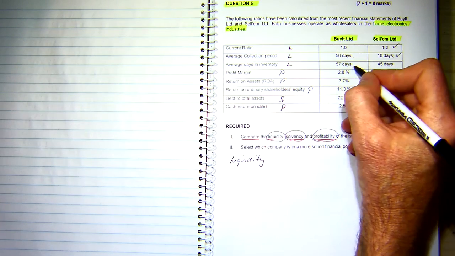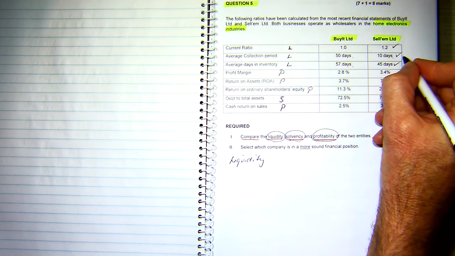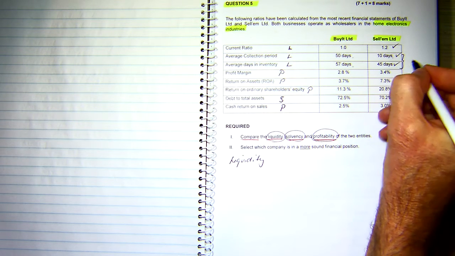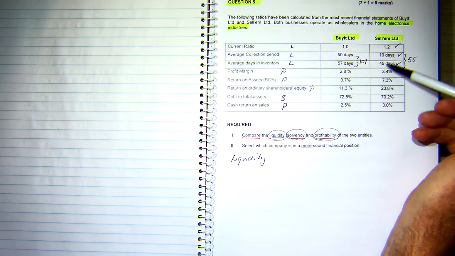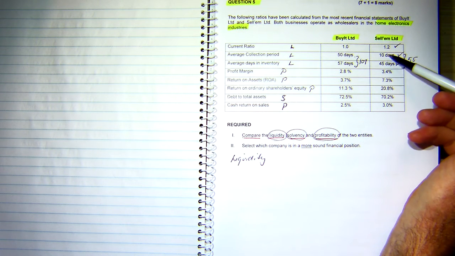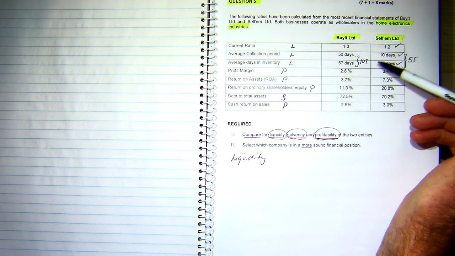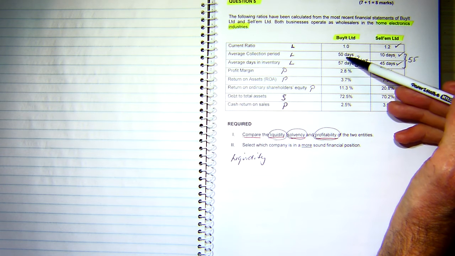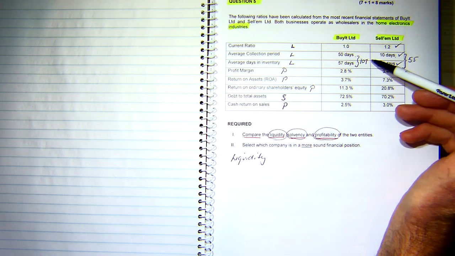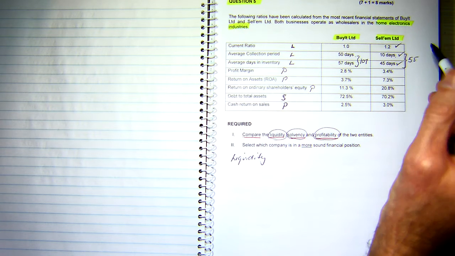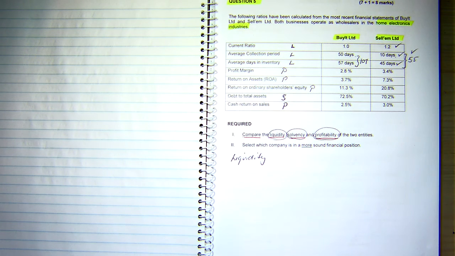My average days in inventory, I've got 57 days here and I've got 45 days here. So that would indicate to me which is better. Now if I look at these two, that's 55 days versus 107 days. If I buy my inventory and it takes me 45 days to sell it, then it takes me 10 days to collect it. It's taken me 55 days to turn inventory into cash. And here I've got 57 days to sell my inventory plus 50 days to collect from my customers, which is 107 days. So in this case, I would say Salem is more liquid.